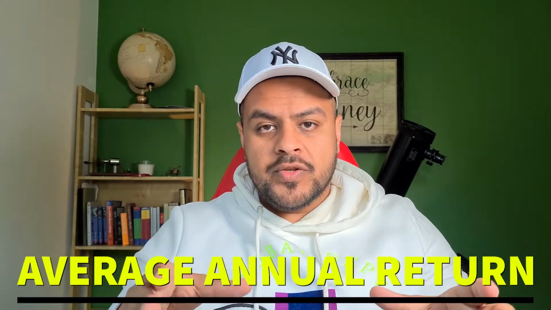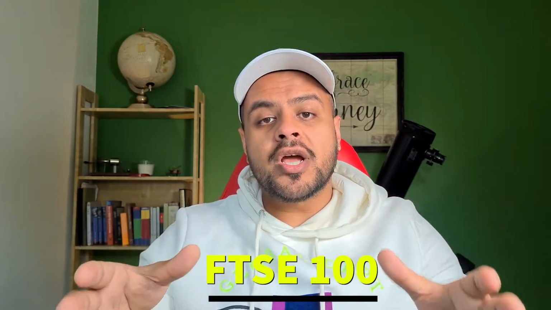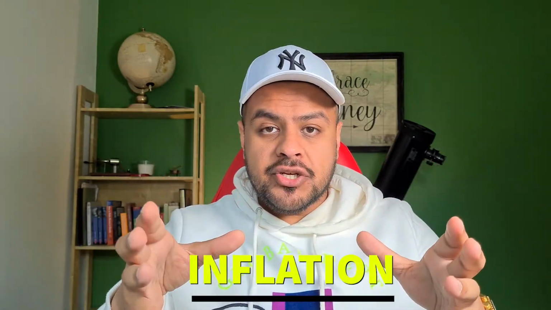The first thing is looking at average annual return. So average annual return is made up of three things: share price appreciation, capital gains, and dividends. Now, for the S&P 500, so the top 500 companies in the US, the average annual return was 9.8% over the last 90 years. The average annual return for the FTSE 100, so the top 100 companies in the UK, was 7.8% from 1984 to 2019. And the reason why it's 1984 is that's when it was created. The average annual inflation was 3.22% for the last 100 years.